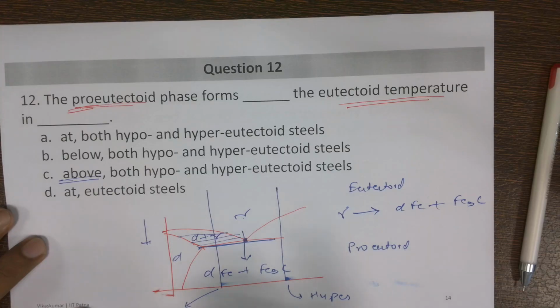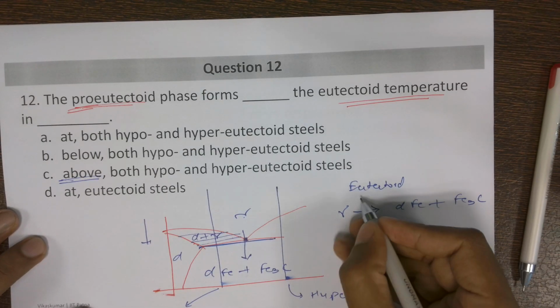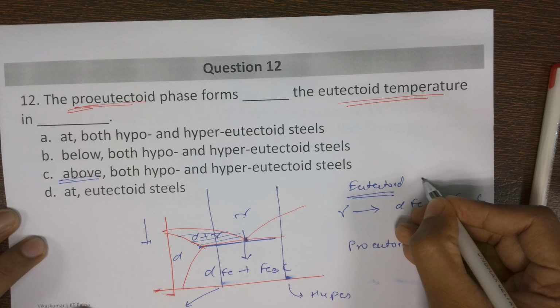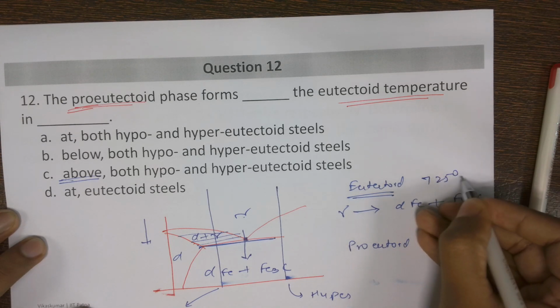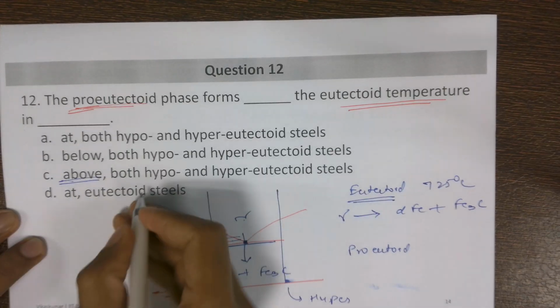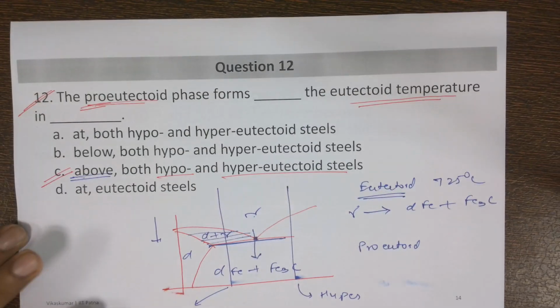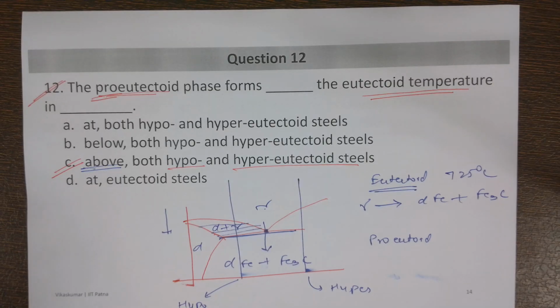The pro-eutectoid alpha will form above this eutectoid temperature, that is I think 725 degrees Celsius. And it happens in both cases, hypo and hyper-eutectoid. So option C here will be the right answer. If any doubt in this, let me know.